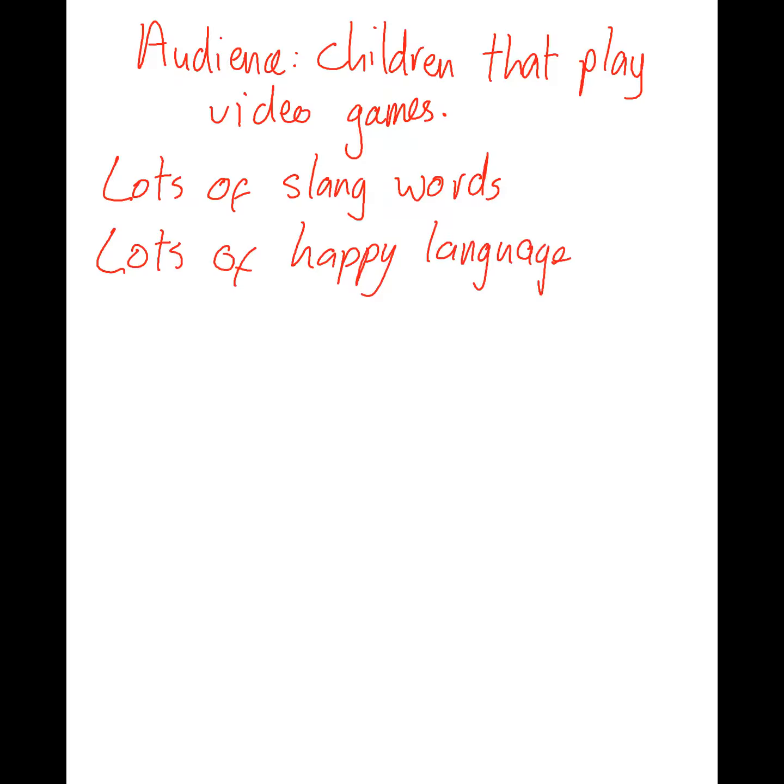We probably wouldn't be as polite and as formal with children that play video games as we would be with our school principal. So we would be more informal. We would want to get the children excited about the video game.